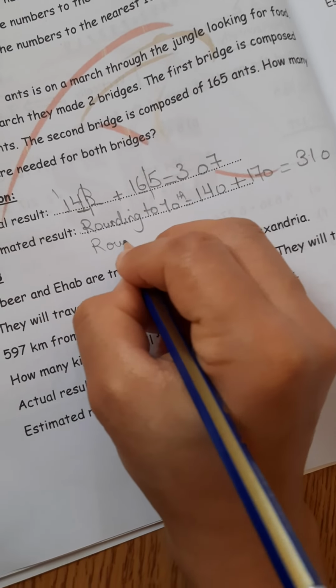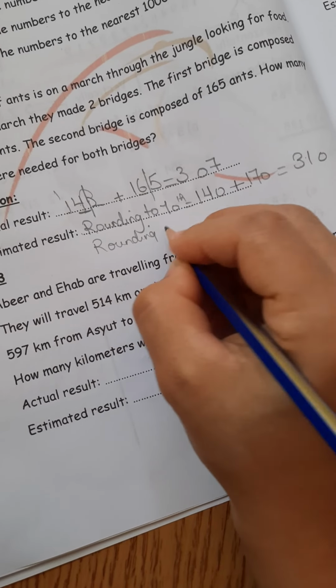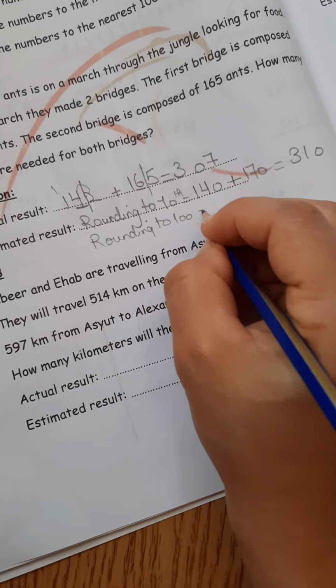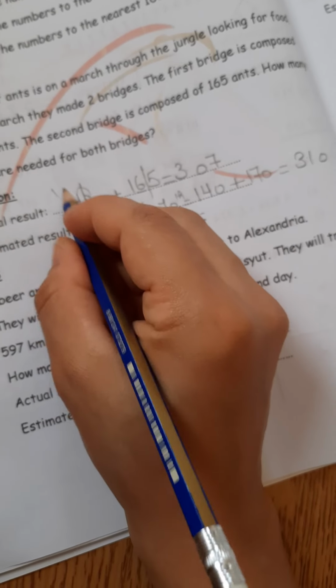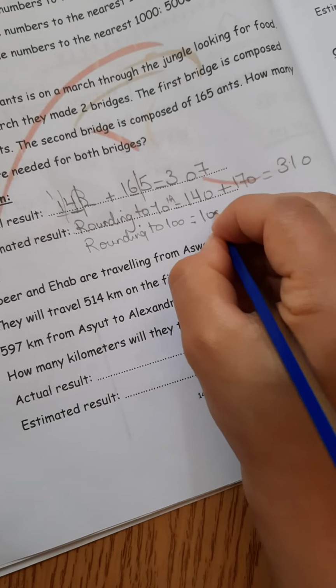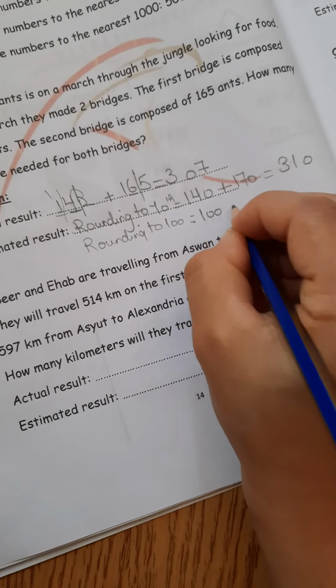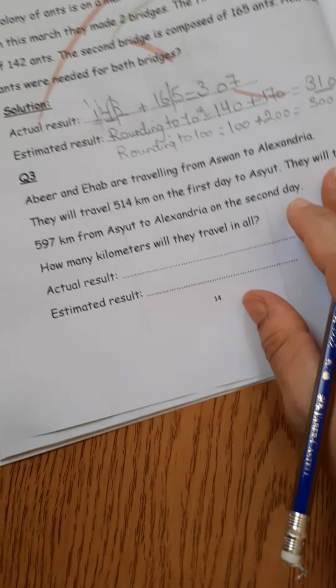Okay, rounding to the nearest 100, which is closer to 100. Here I would round to the nearest 100. This one becomes 100. 100 plus, and this will be 200. The answer will be 300. Which is closer to 307? The nearest 10 is closer to the actual result.